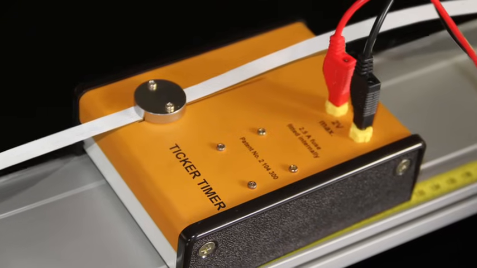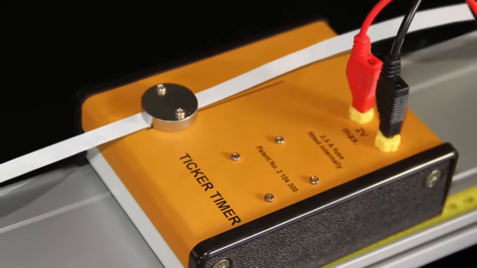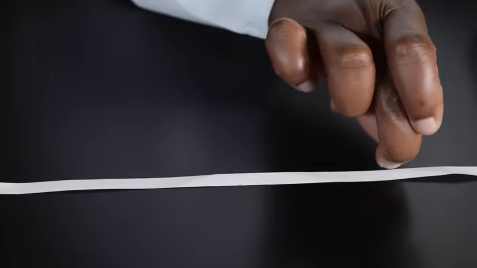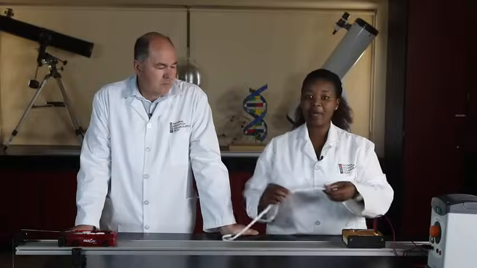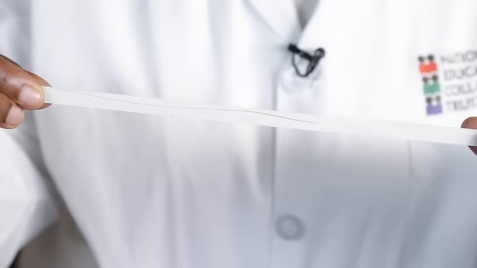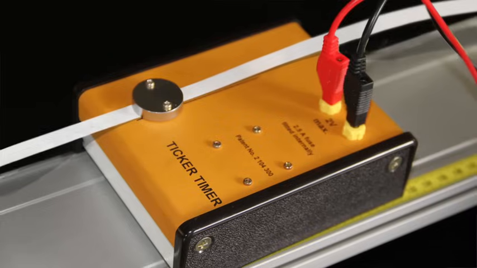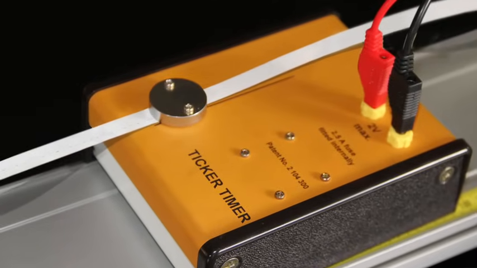How are we measuring the speed of the trolley? We'll use a ticker timer to measure the trolley's speed. A ticker timer is a gadget which has a vibrating point that makes marks on carbonized tape. We call the tape ticker tape. Here's the tape. If I scratch the tape with my nail, you can see a mark on the tape. So if the pointer hits the tape hard at regular time intervals, while we pull it through the ticker timer, we can see dots on the tape.